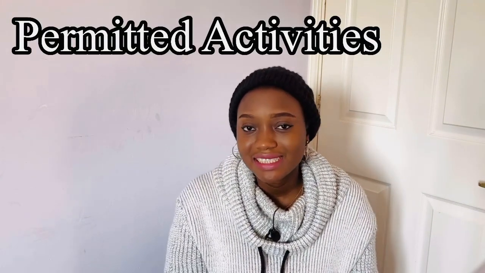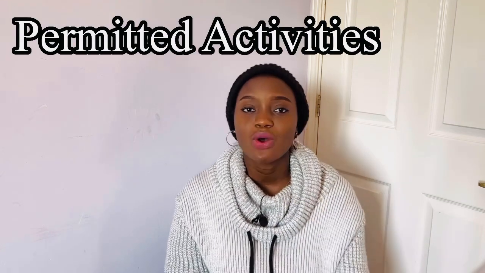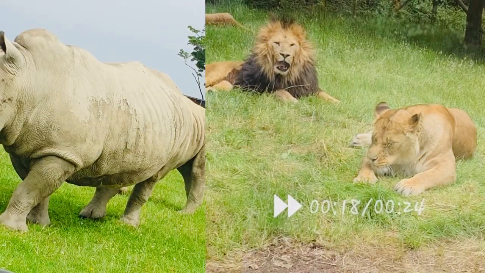What are the permitted activities when you come to the UK as a visitor? There are things that you are allowed to do and things that you're not allowed to do. So what are the permitted activities? As a guest here in the UK, you can tour different parts. There are so many tourism attraction sites here in the UK, so you can visit anywhere that you want. You can see your family and friends. You can do certain business activities. You can come for medical reasons, so maybe you want to do a checkup or whatever reason. Even if you want to give birth, you can come to the UK as a visitor.